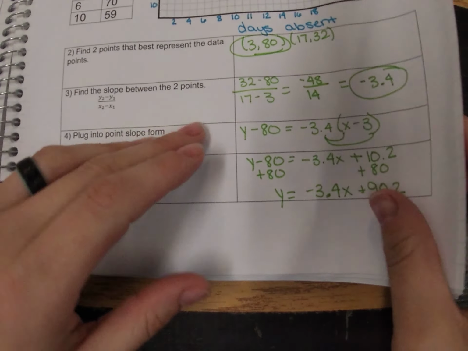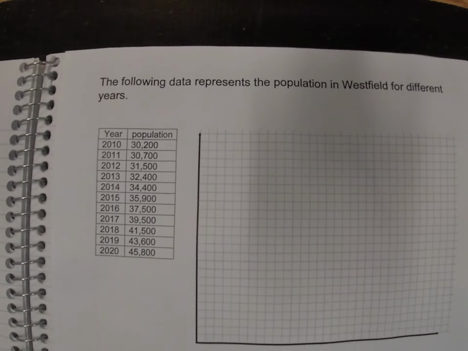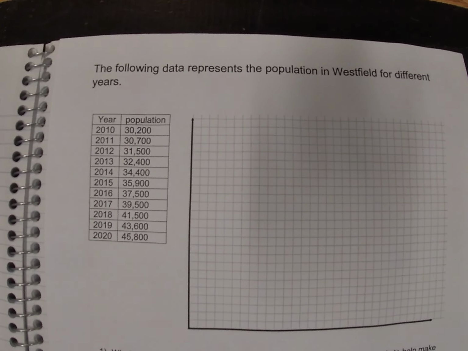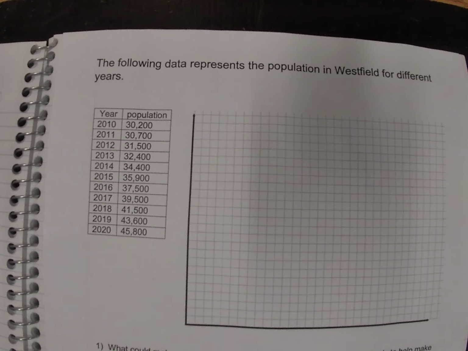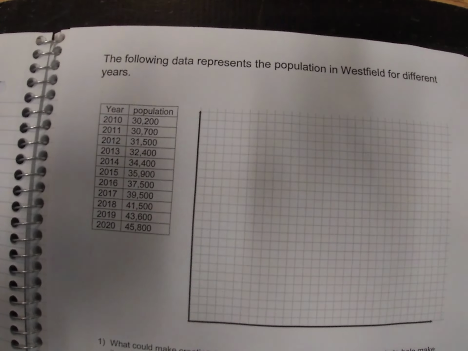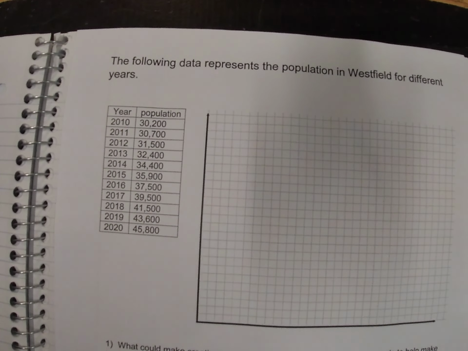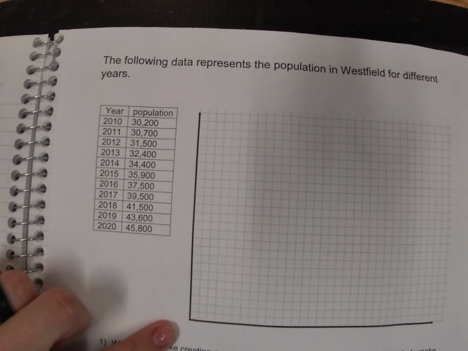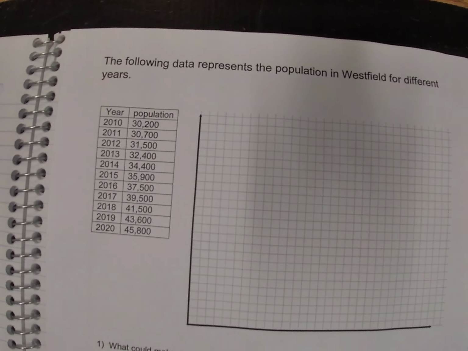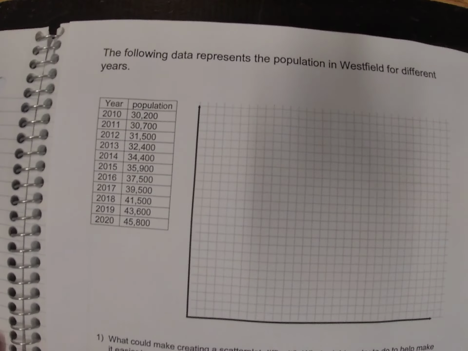Now, I do want to talk about one added piece with making these graphs. And that is just, what do we do when these numbers get ridiculous? There's no way in this situation, talking about the population of Westfield, do I want to number my x-axis from 0 all the way up to 2020? And there's no way I want to label my y-axis from 0 all the way up to 45,800. That's just not realistic. So how else can we talk about tables that get big, complex numbers without having to worry about labeling and making a graph that's ginormous?